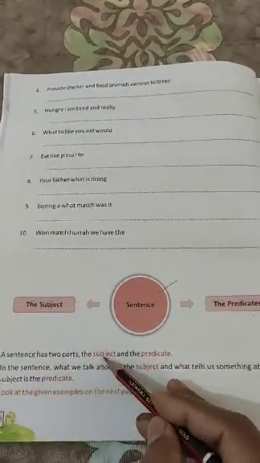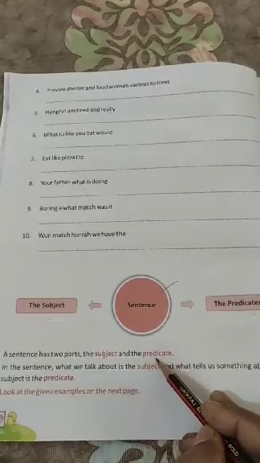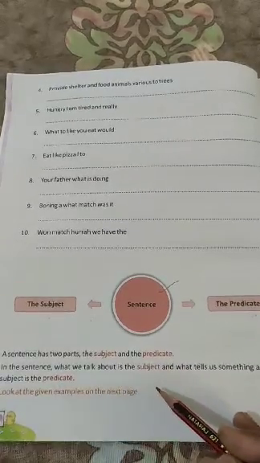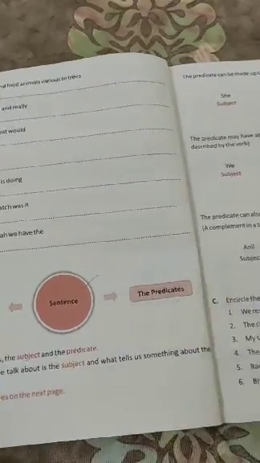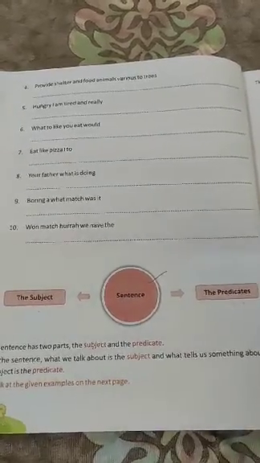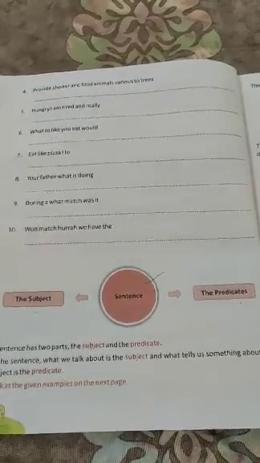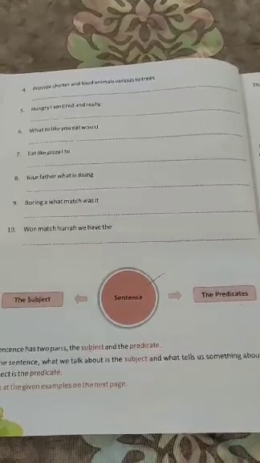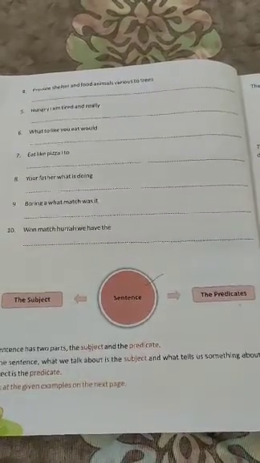Here a sentence has two parts. One is the subject and the other is the predicate. In the sentence, we talk about the subject, and what tells you something about the subject is the predicate. It means related to the subject. Suppose Ram is going. What is the subject here? Ram. And "is going" is the rest part, the description about Ram. So "is" is the helping verb, "going" the verb. It is the predicate part.